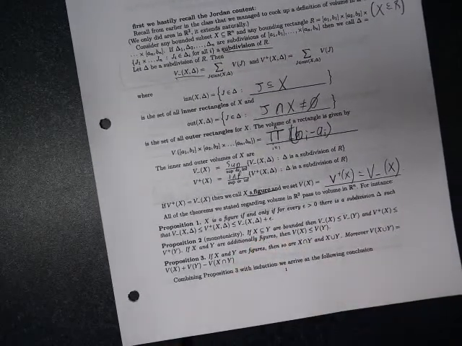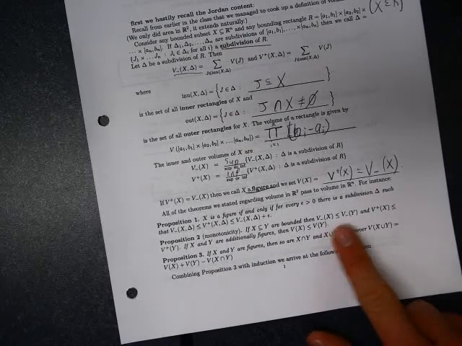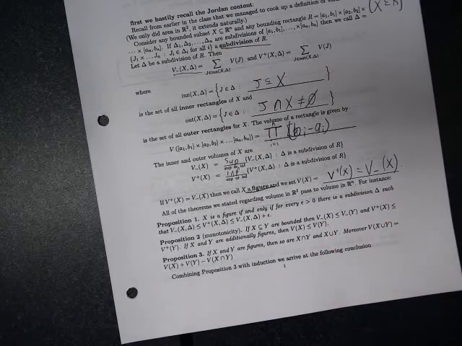Monotonicity. If x is a subset of y, then v minus of x is less than or equal to v minus of y, and v plus of x is less than or equal to v plus of y. And well, if x and y are both figures, then you can always add or subtract.